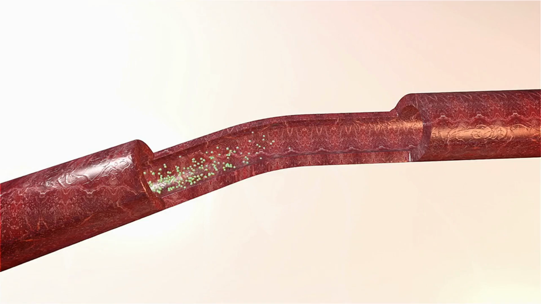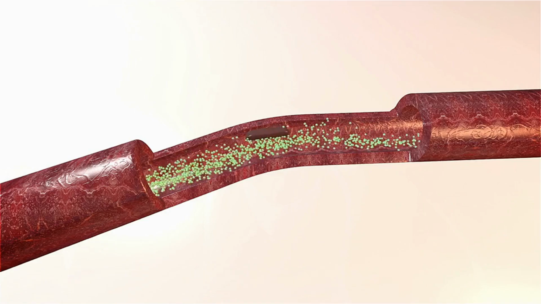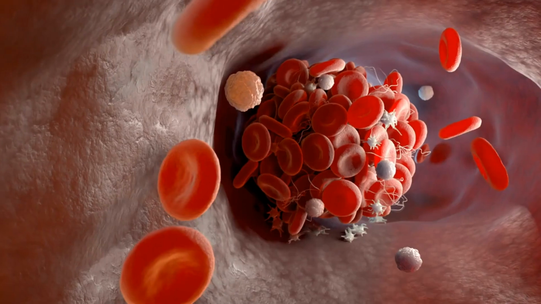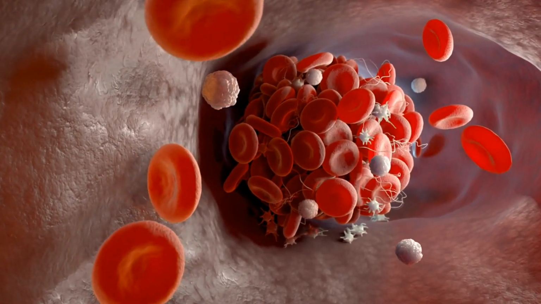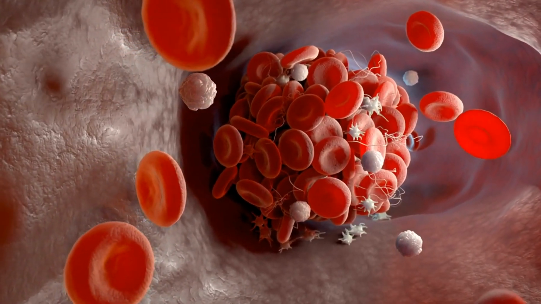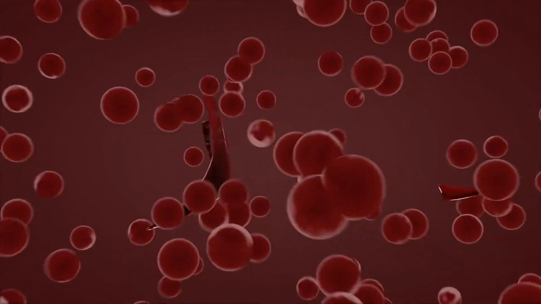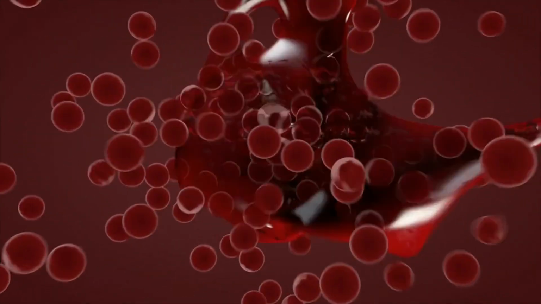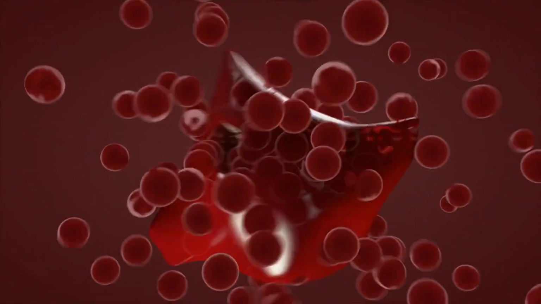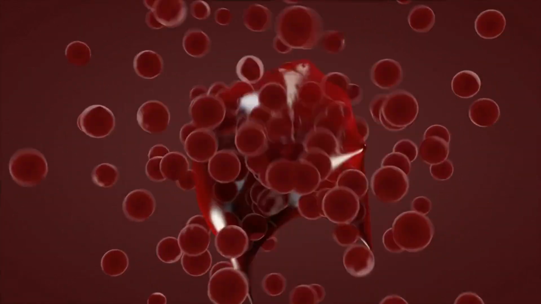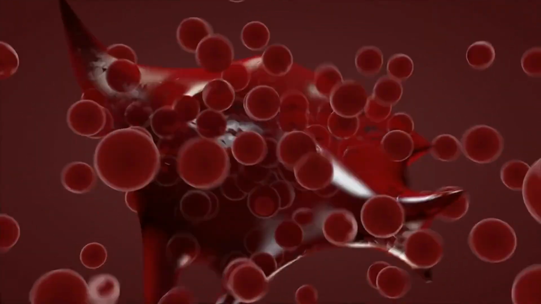Blood clots. This video examines risks, symptoms, and treatments. Blood clots are gel-like clumps of blood that form in response to injury or to prevent excessive bleeding. While they are a natural part of the body's healing process, blood clots can sometimes form inappropriately inside veins or arteries, leading to serious health issues.